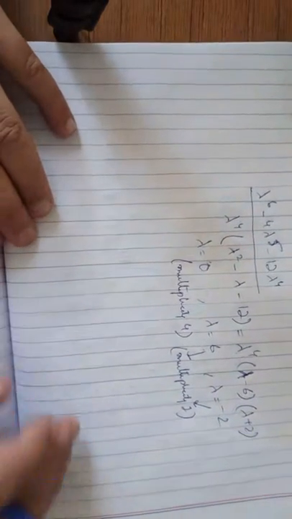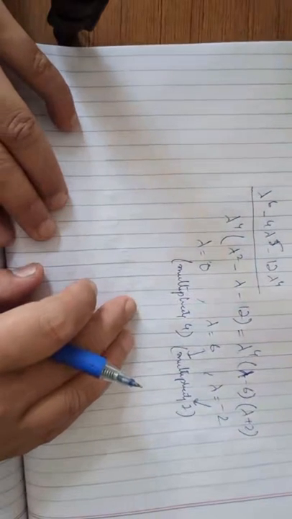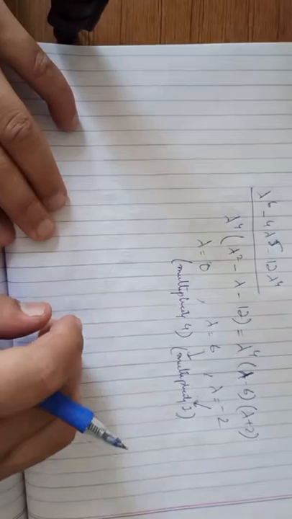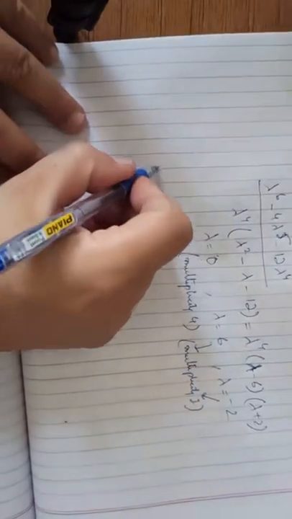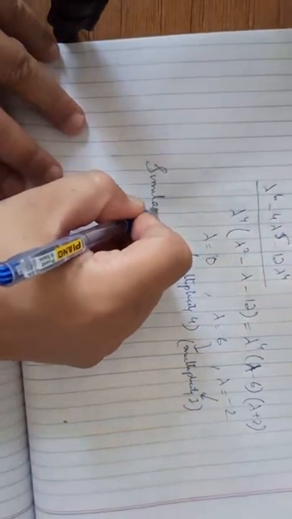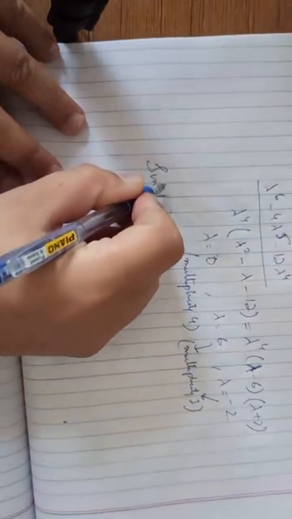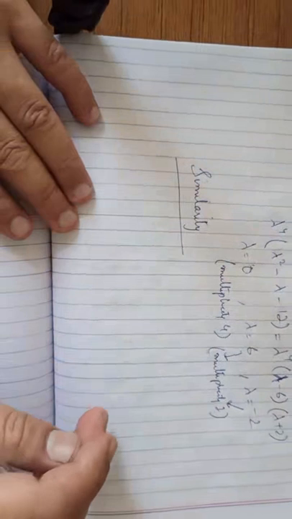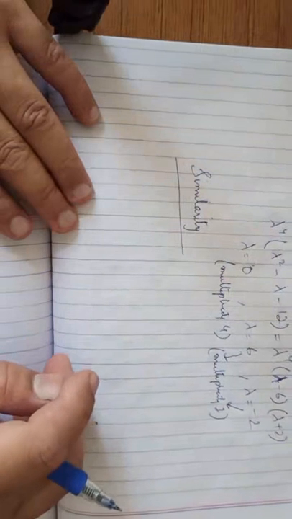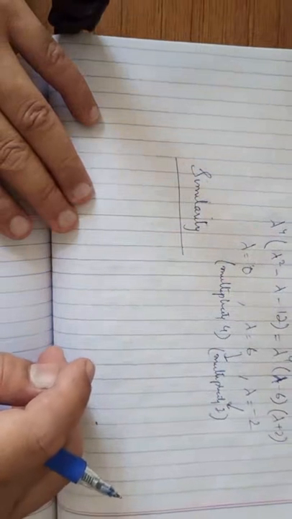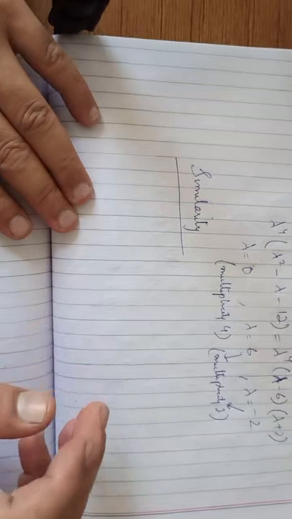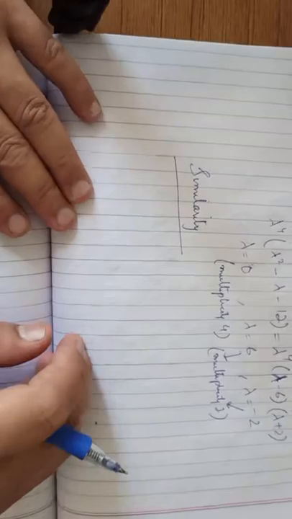Another similar, equivalent concept used in relation to eigenvalues and eigenvectors is what we call similarity. This similarity property is used in various forms of factorizations of a matrix. So let's understand what similarity is, then we'll see its application in diagonalization of certain matrices.